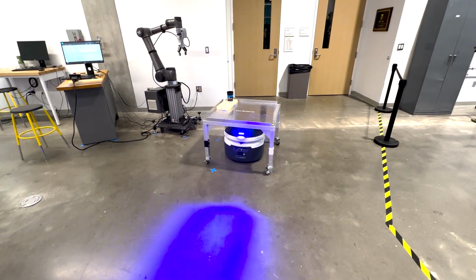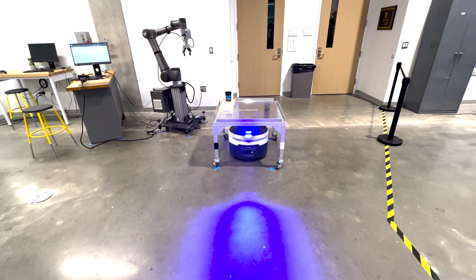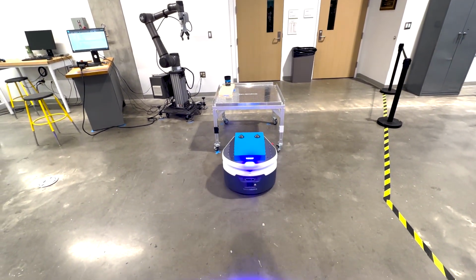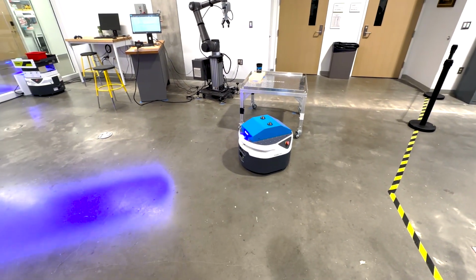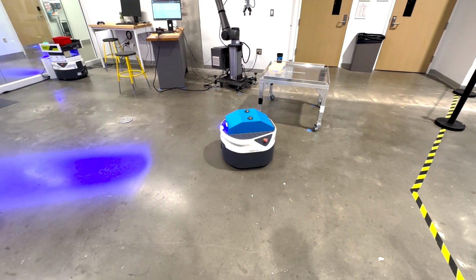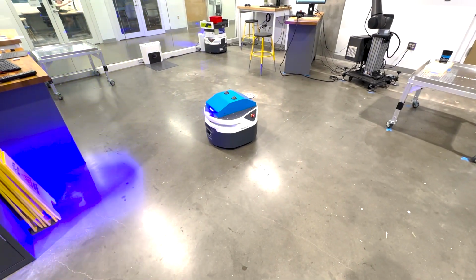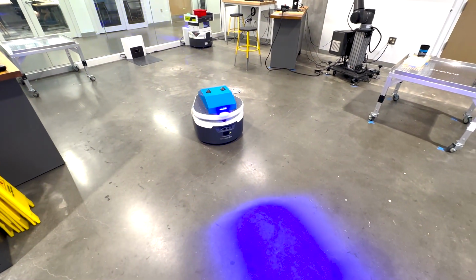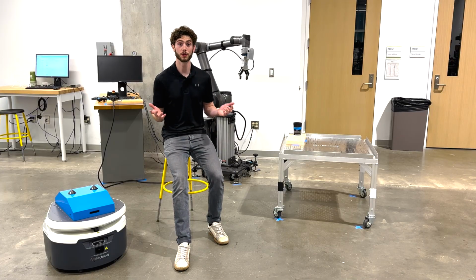Yep, there it goes. Now all that's left is for it to drive to the waypoint. And that's the whole flow. So the flow is working.